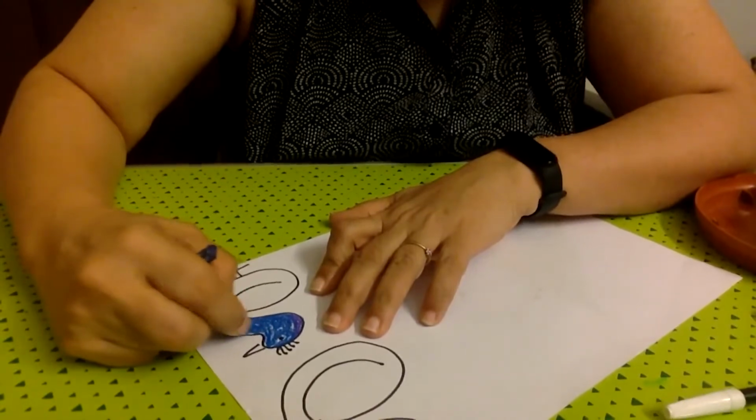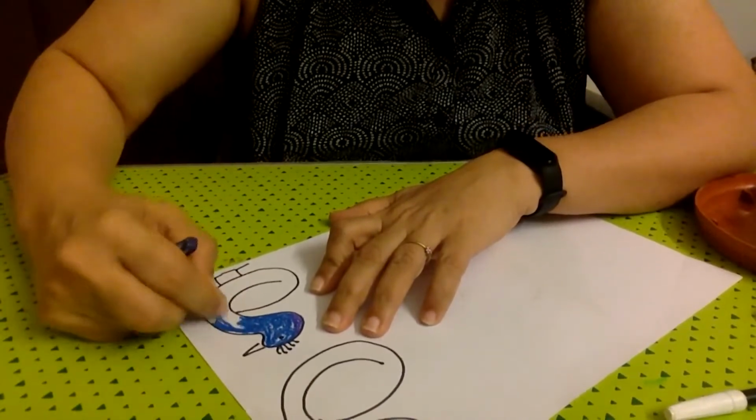Color it nicely and neatly. The better you color it, the better the peacock's going to look.